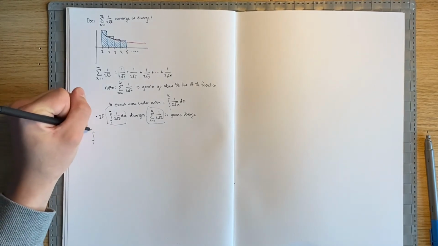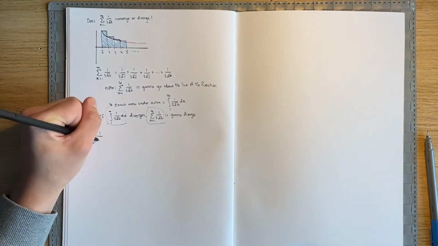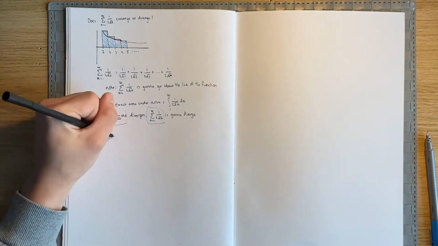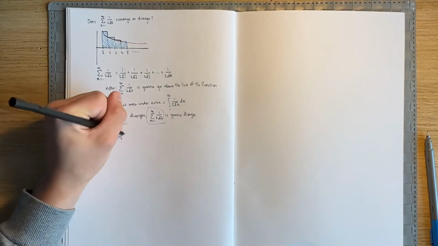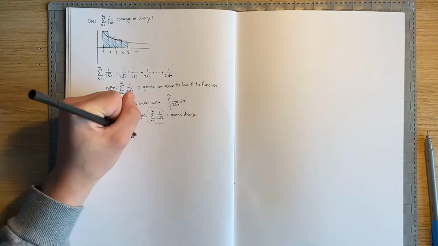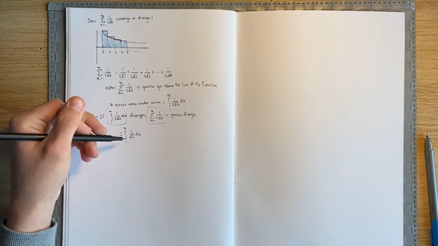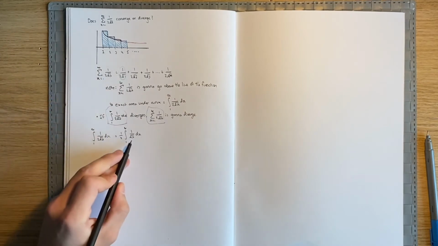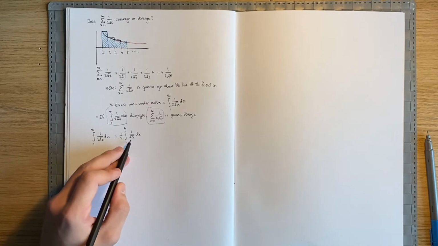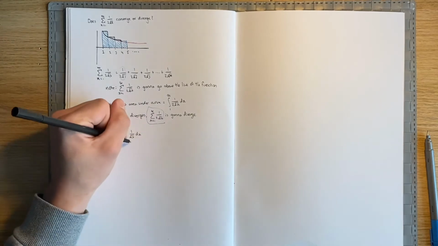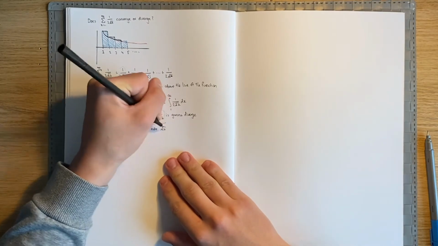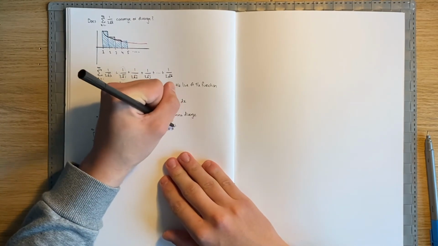So the integral from 1 to infinity of 1 over 2 root x dx, obviously we can factor out our half. So it's going to be equal to 1/2 times the integral from 1 to infinity of 1 over square root x dx. We can write this as x to the negative half power, because square root is just a half power. So I'm going to note this actually: square root of x is just equal to x to the half power.